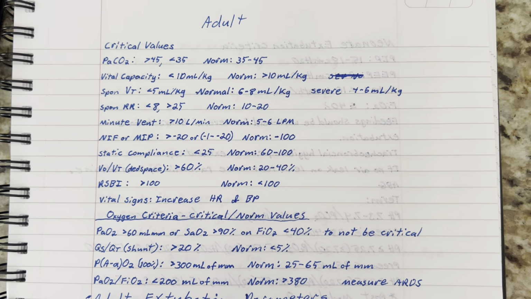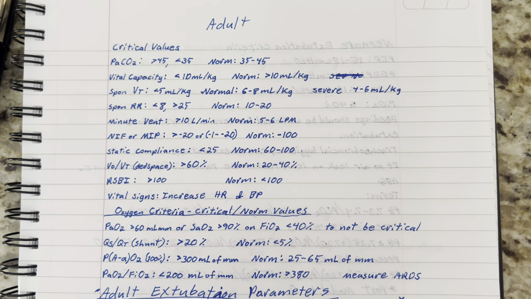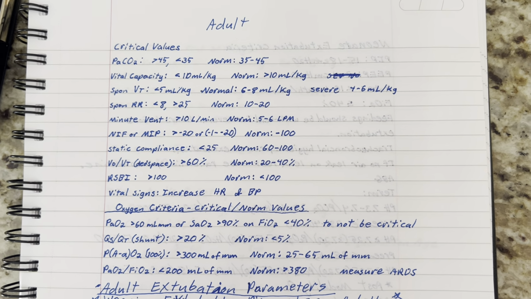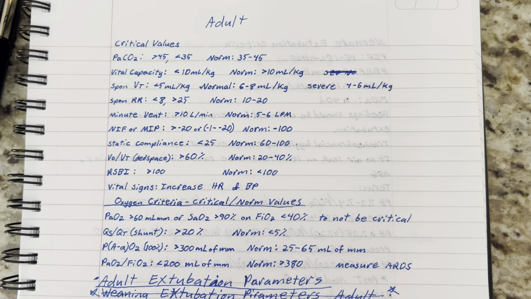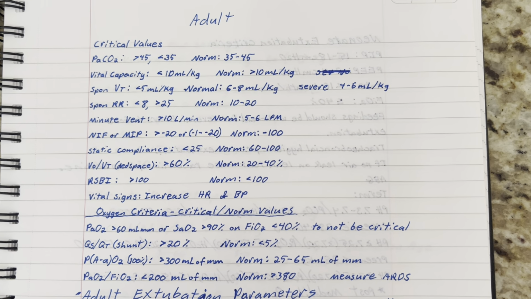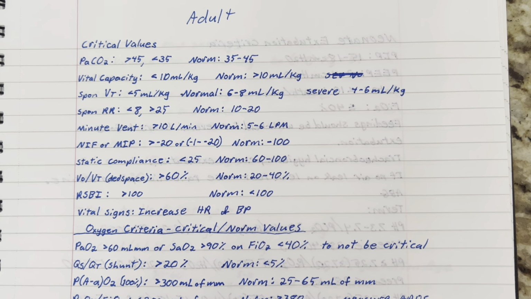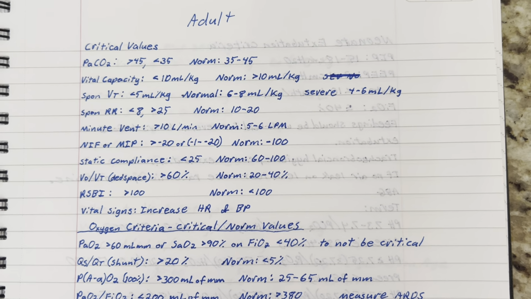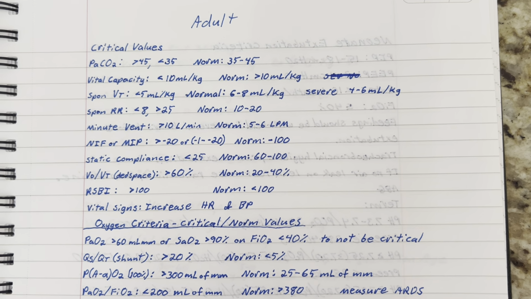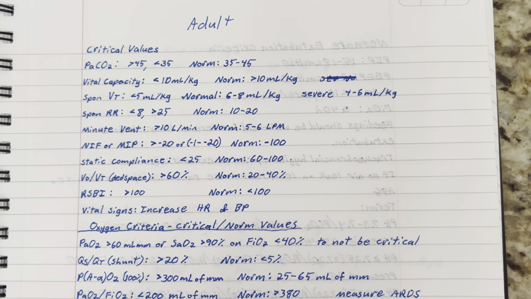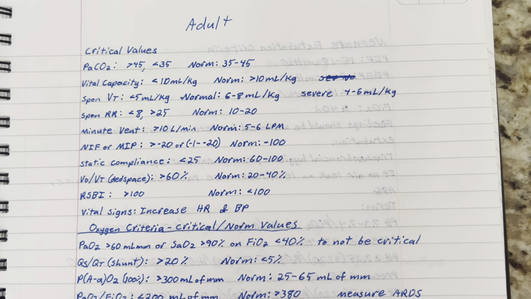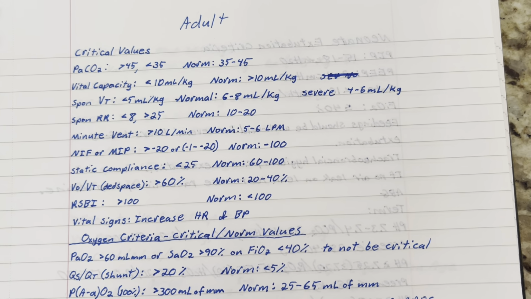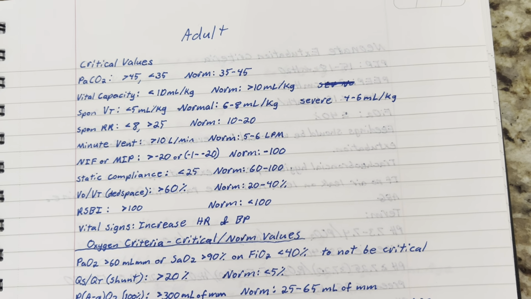Spontaneous respiratory rate, critical is less than 8 and greater than 25. Normal respiratory rate is 10 to 20. Minute ventilation, critical is greater than 10 liters per minute.